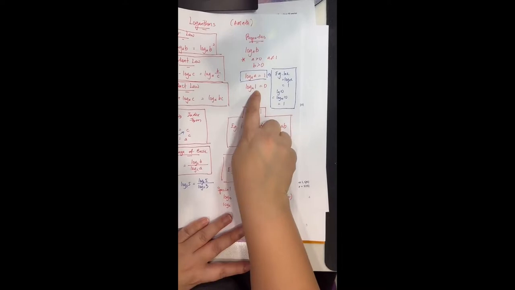Why is that so? If I change it back to index form, push up, a to the power of 0, whatever the a is, anything to the power of 0 gives you 1. Agree?